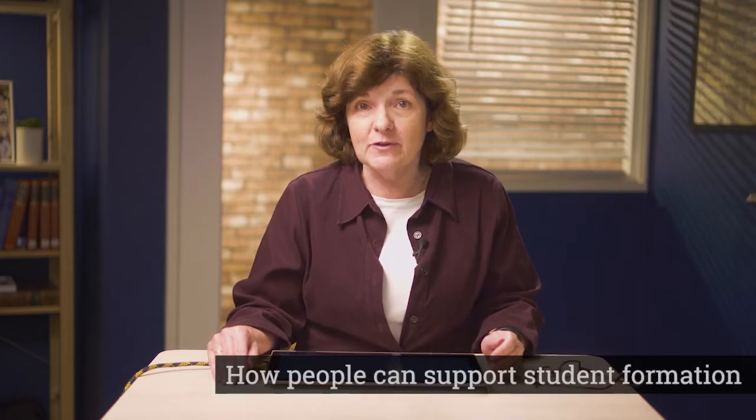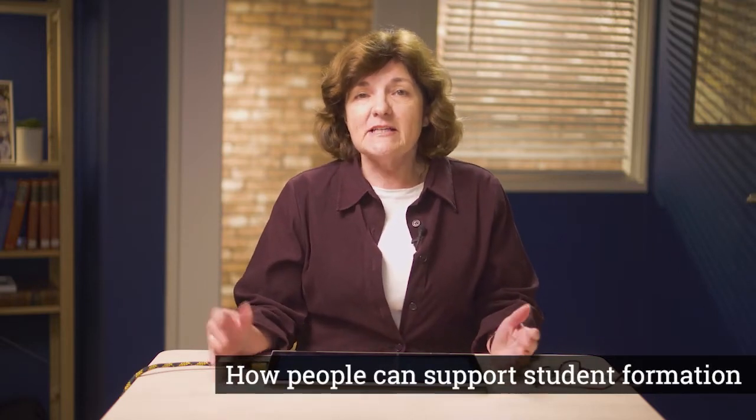Hello again. Here we are in topic 5. We're looking at how people can support student formation. I expect that we're all aware that interactions and relationships with other people are an essential part of us being formed as disciples of Jesus and being formed as ministers of the gospel.